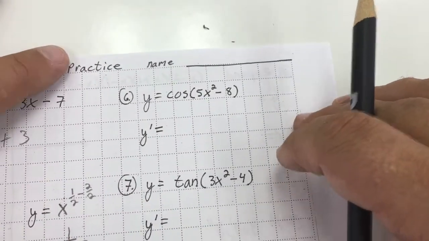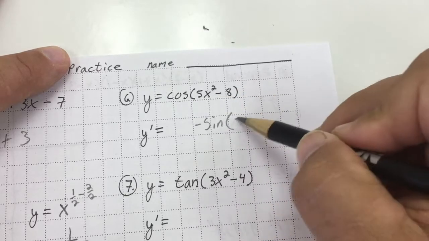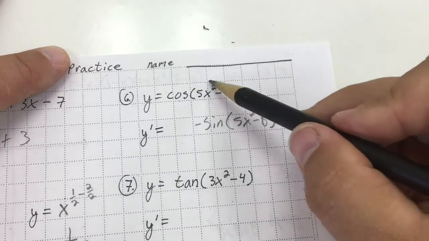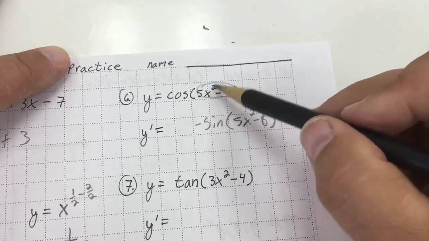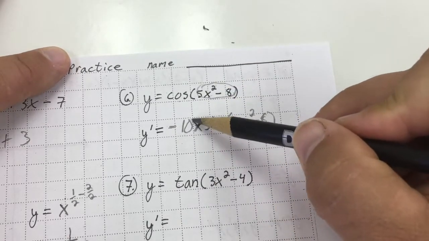Number 6, another chain rule. The derivative of cosine is negative sine. Then I just write that down, 5x squared minus 8. But the chain rule says I have to now take the derivative of that. The derivative of 5x squared minus 8 is 10x. And I'm going to write it out front. So it has to be negative 10x. I just wrote it out front.